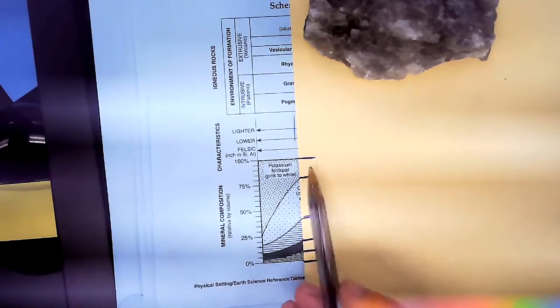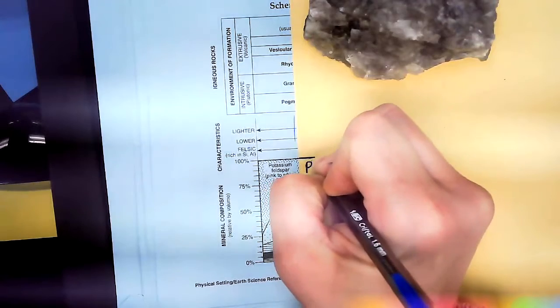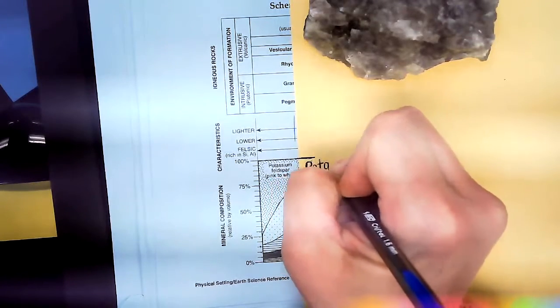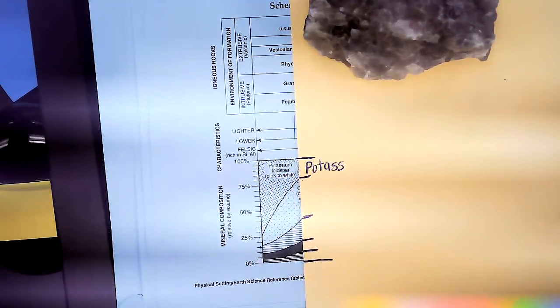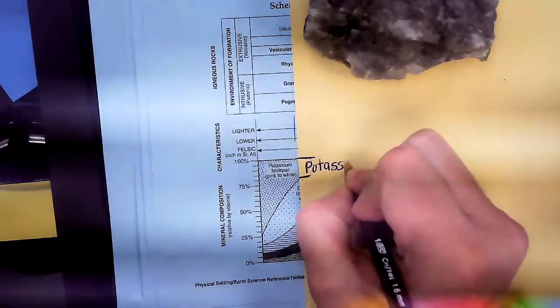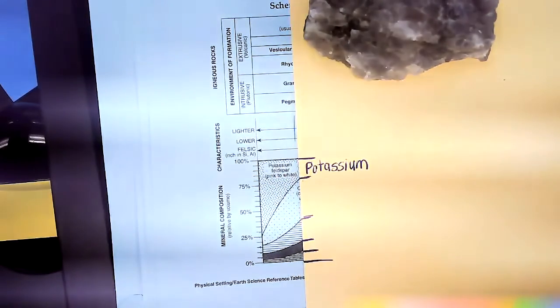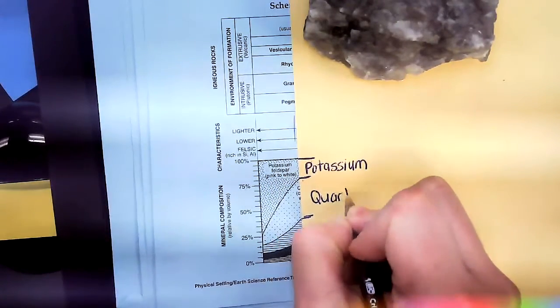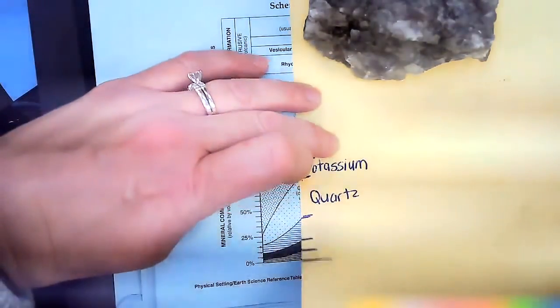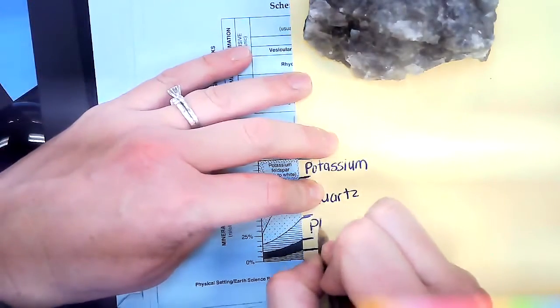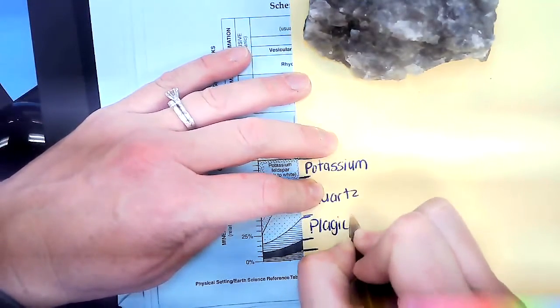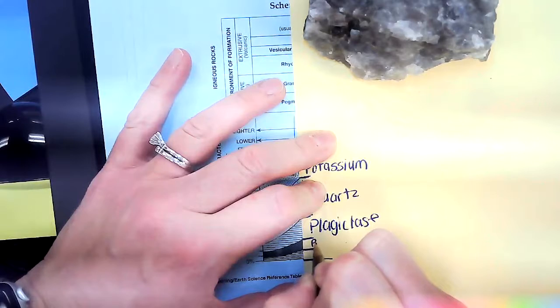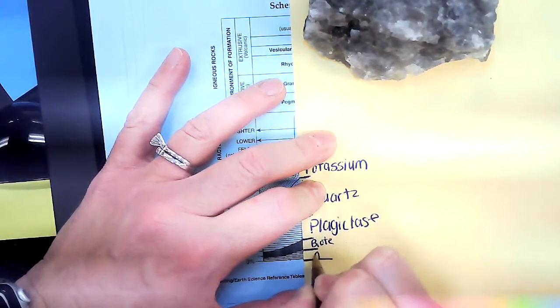So in between the two lines, you're not labeling the line, you're labeling the section. Label what that line is representing. So I'm not going to write out the whole word. Actually, I am going to write out potassium. That's the whole section for potassium. Here's the section for quartz. I got a peek under my paper. This one is plagioclase. The black is biotite. I got to write smaller. And this is amphibole.